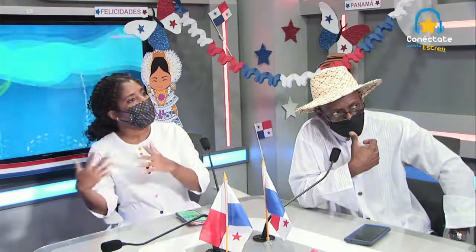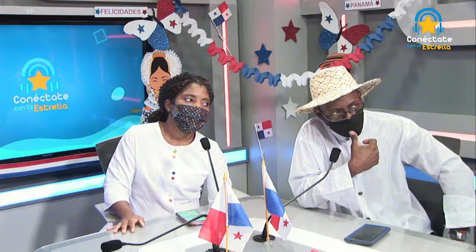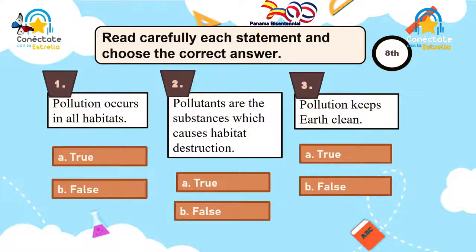Also in the environment we have different kinds of places, environments, habitats. Okay, so if I already explained to you that we can find pollution on water, on air, on light, on noise, think about it. Pollution occurs in all habitats. Letter A, true, or letter B, false?